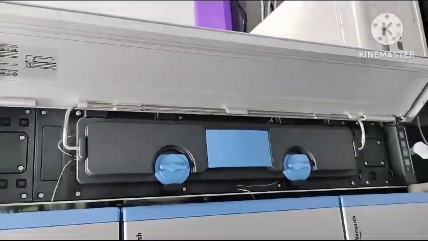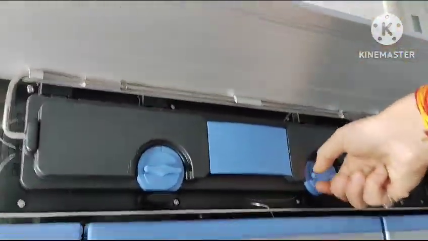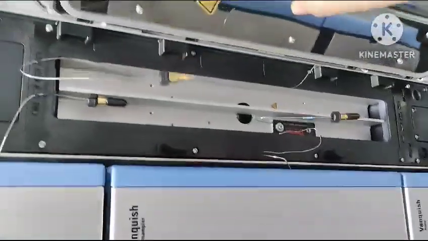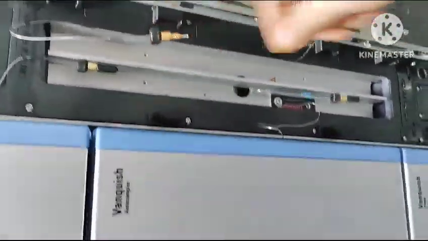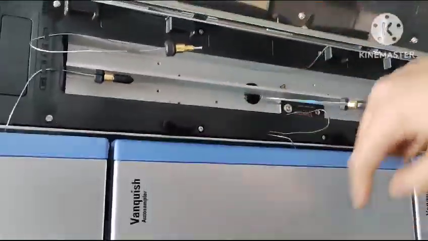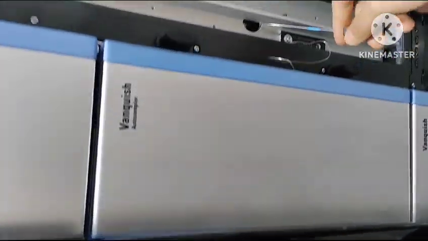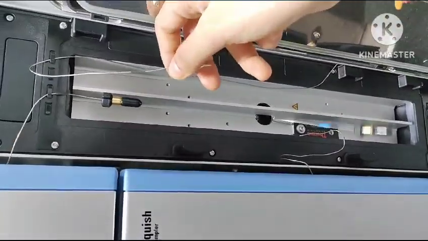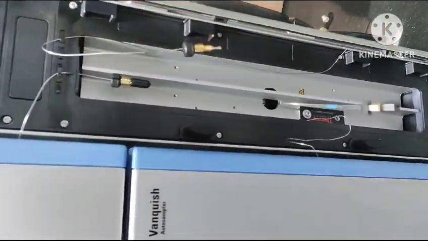This is the column port. Here we put the column. This is the detector end of the column. This is the injector end of the column. Here the injector will inject the sample, which passes through this end, and the sample will pass through this end to the detector.